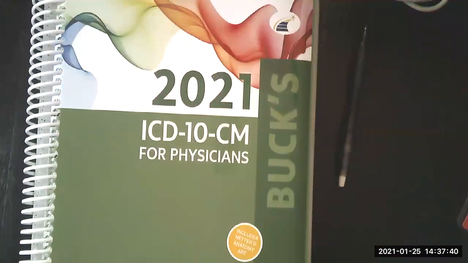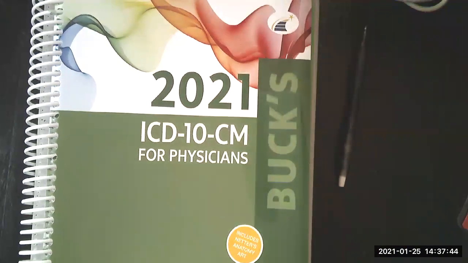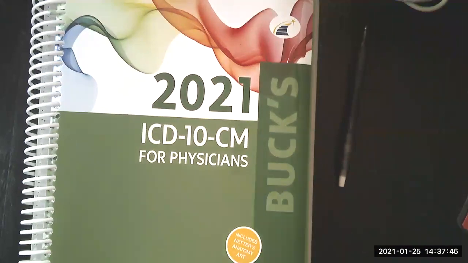Like I said, ICD-10-CM, current year. This is what you'll need for the exam that you will hopefully all be taking at the end of this year.